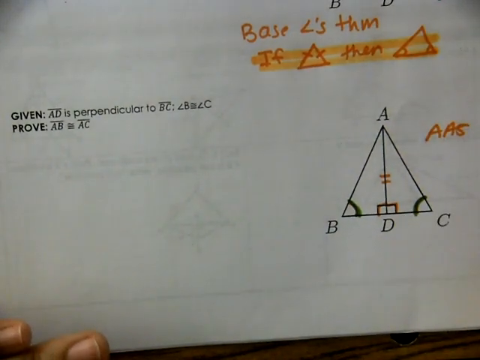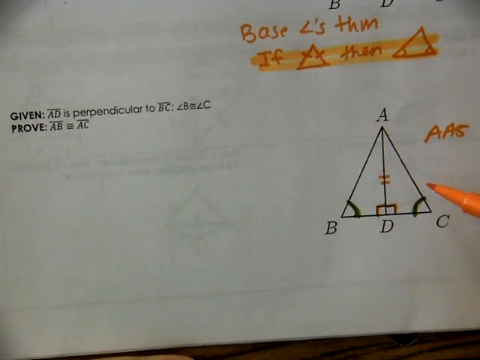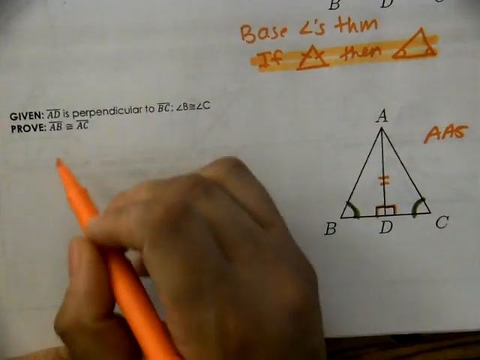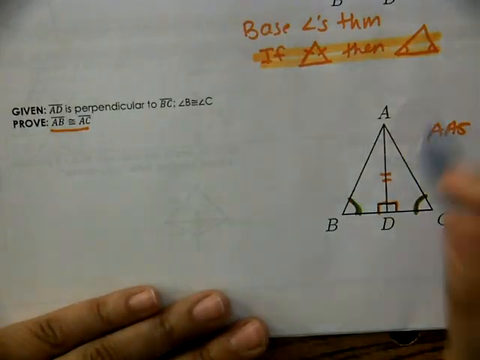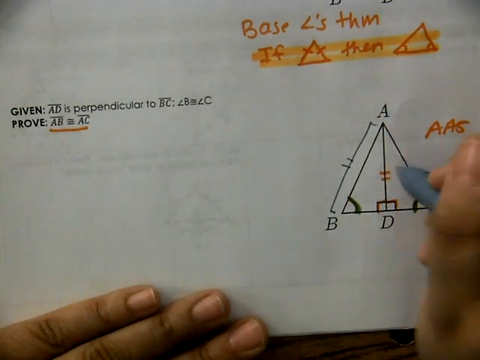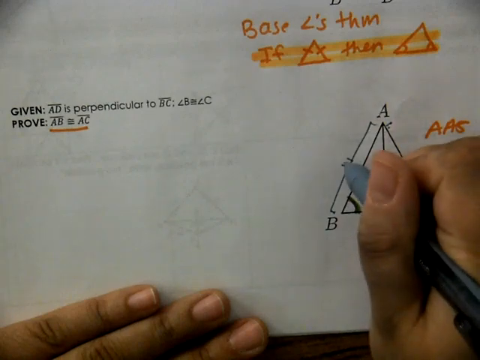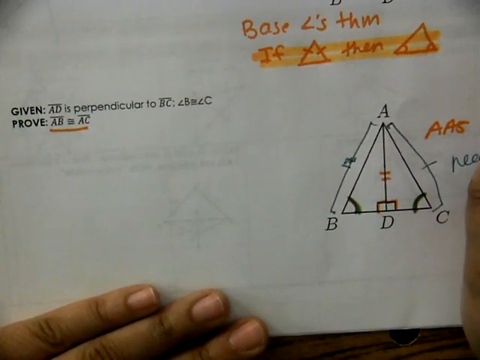So once you show AAS on this one, you would be able to show that these triangles are congruent to each other, and then you could use all the corresponding parts to help you show that segment AB and segment AC are congruent. So if I did that in a different color here, I want to show that these are congruent. Oops, and I just need one tick mark on that. So I would need to show this.